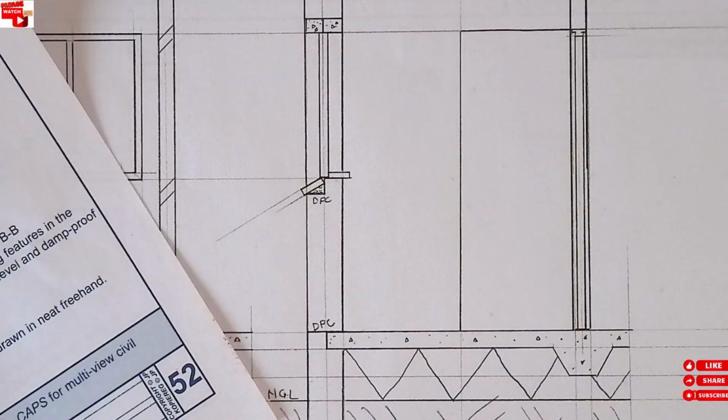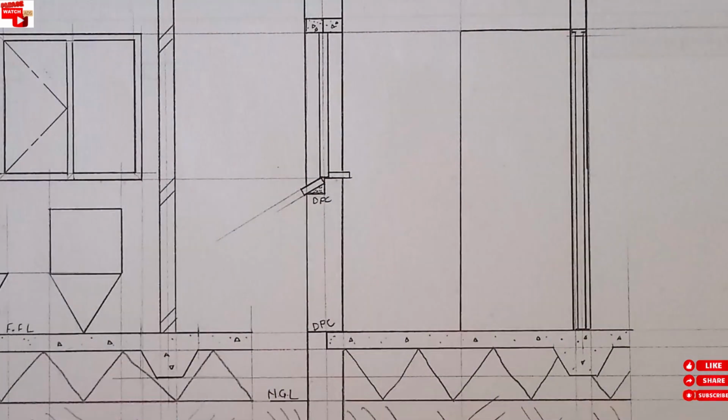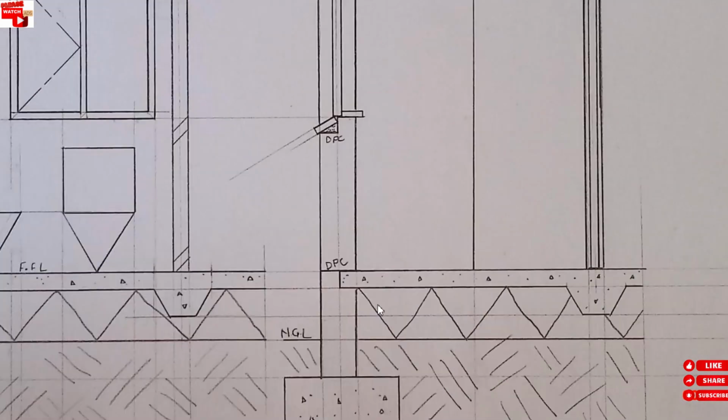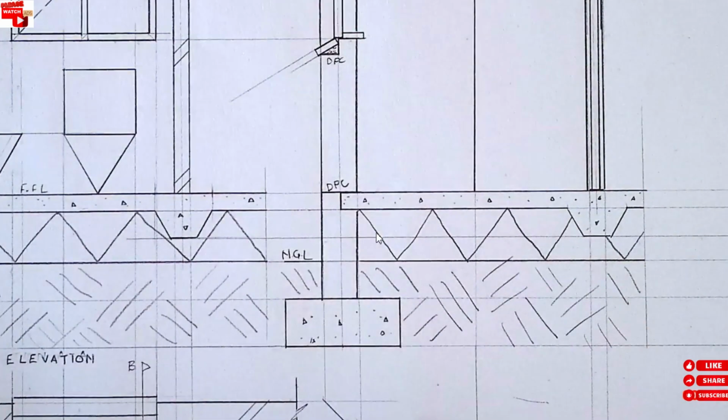So we label it sectional elevation on BB.